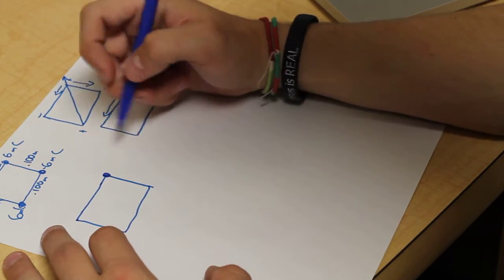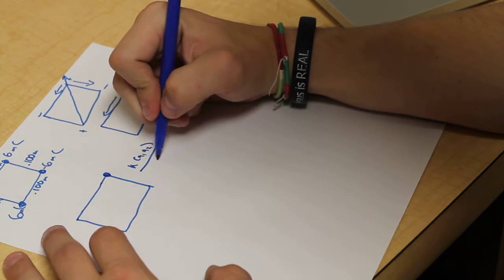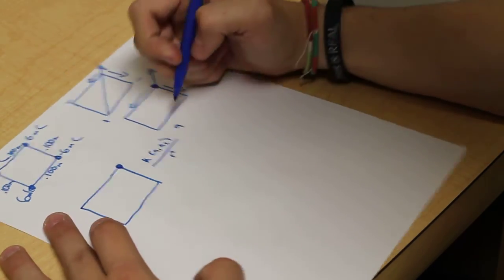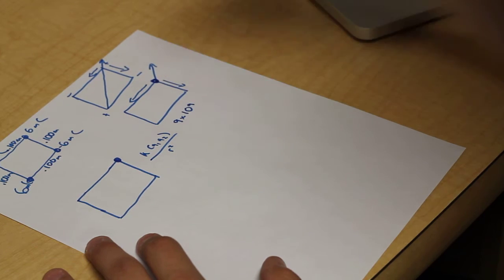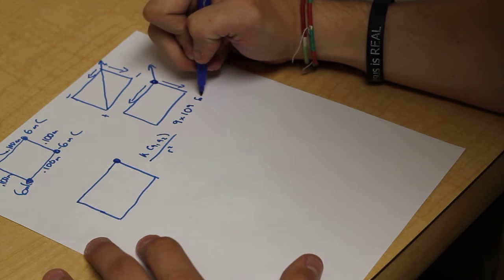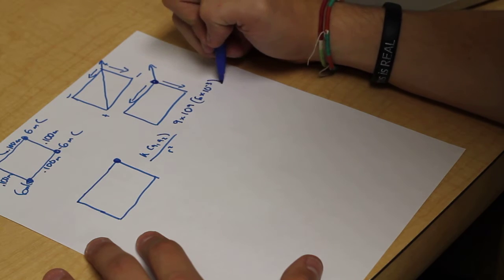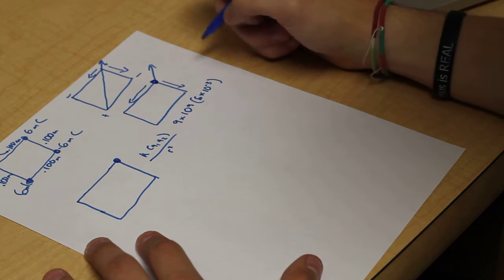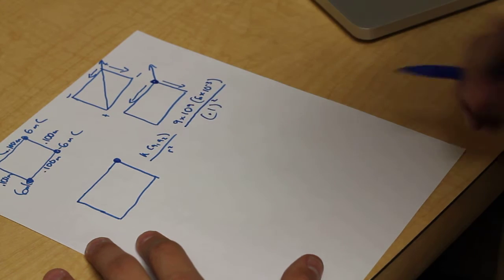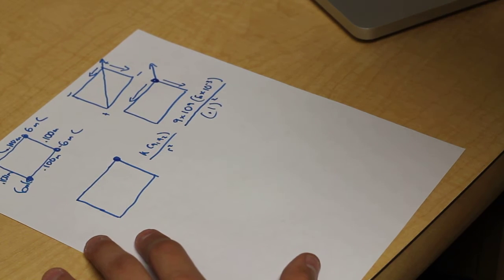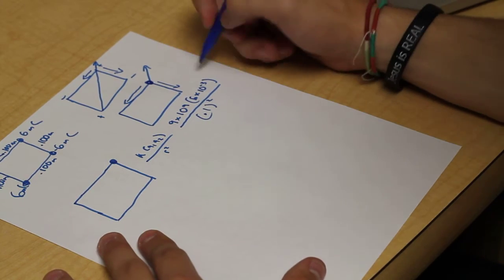So Coulomb's law, K times Q1, Q2, all over R squared, so we're going to get 9 times 10 to the 9th times 6 times 10 to the -3, it's a millicoulomb, I'm sorry, excuse me, all over 0.1 squared, which is the radius. If you didn't already notice, these are the same, so this is going to be squared.